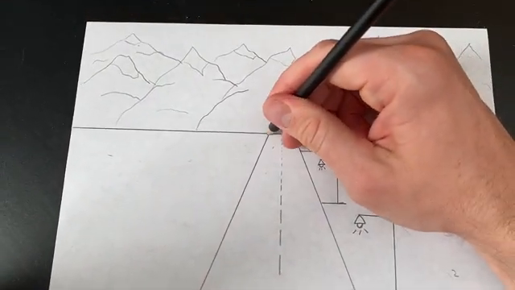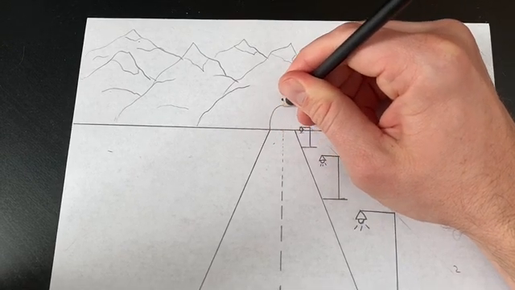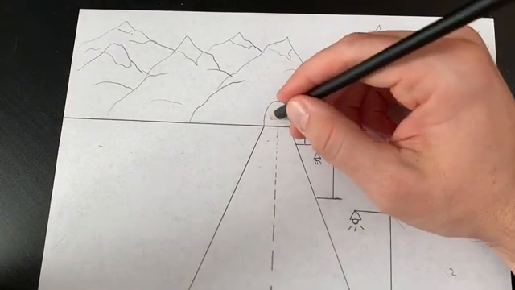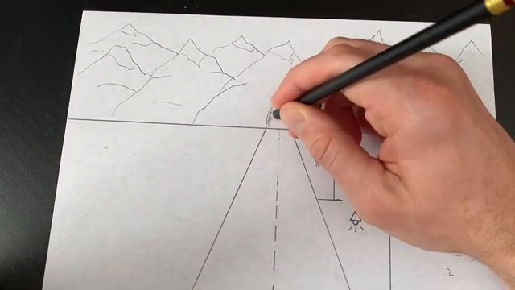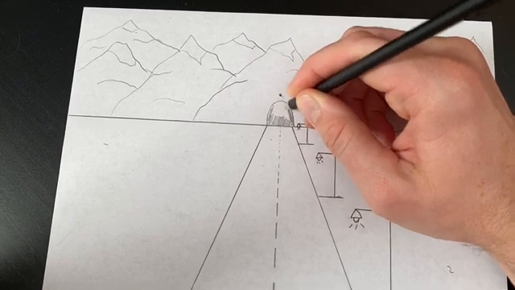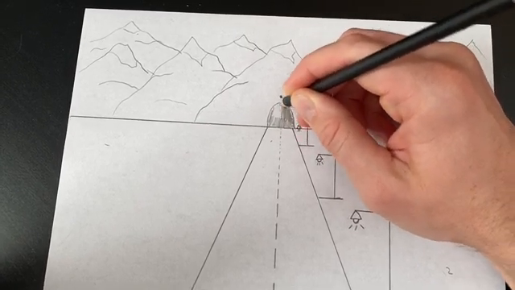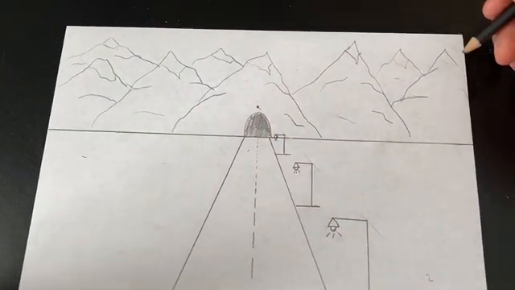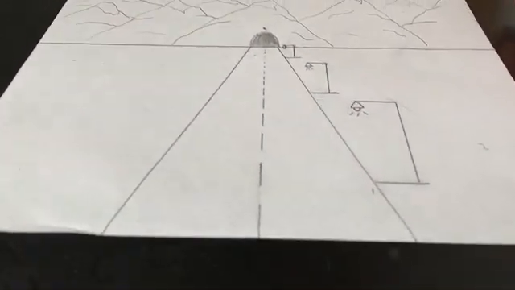And then if we want to make a tunnel, tunnel is just an upside down U or a lowercase n. And then you color that in black. And there's your tunnel. And we have our road that goes off into a tunnel.